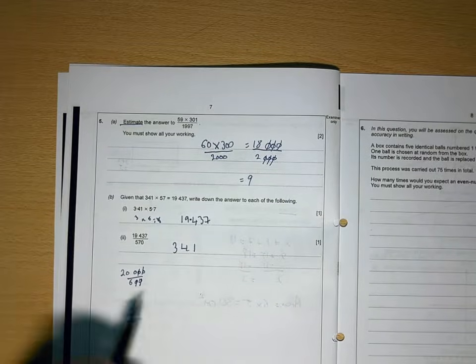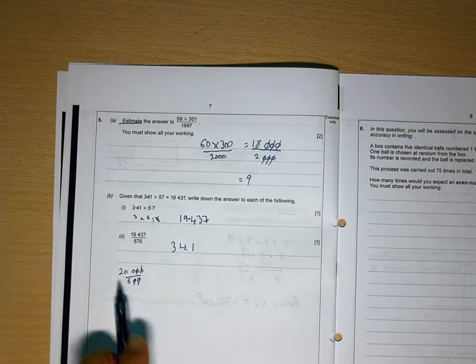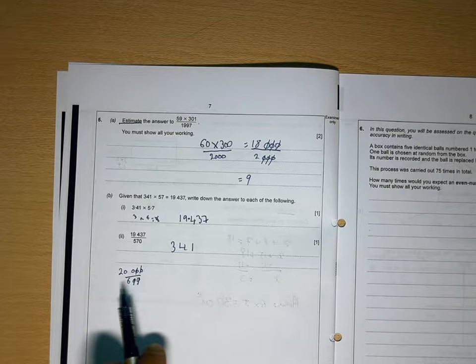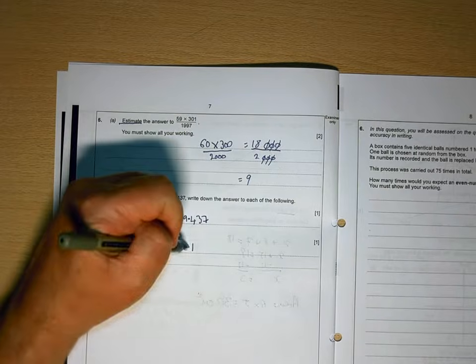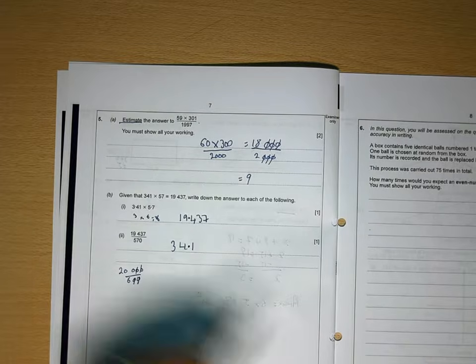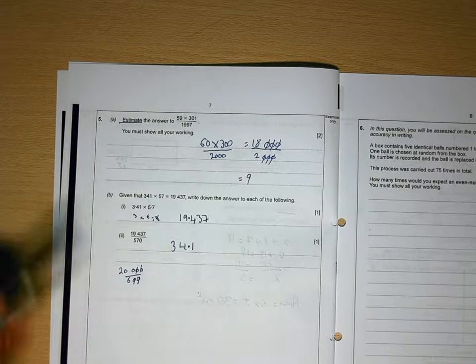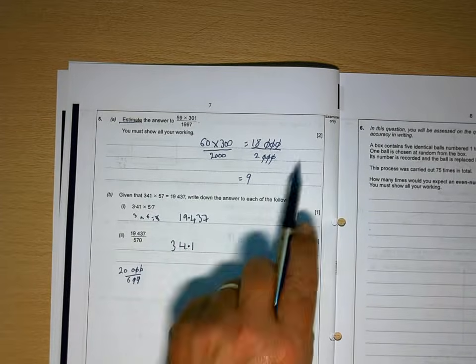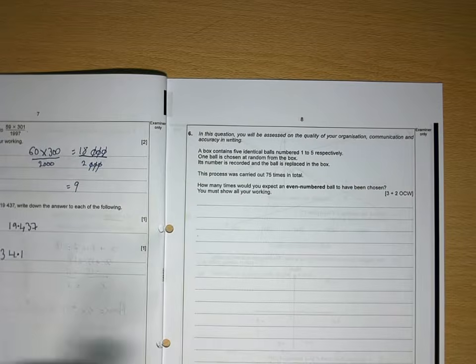Well, it's not going to be 341 because that's smaller than it. It's not going to be 3.41. It's going to be 30 something. So it's going to be 34.1. So that's the strategy you use with a question like that. Work out what digits you need, and then, just like with the top one, estimate to work out where to put your decimal point.